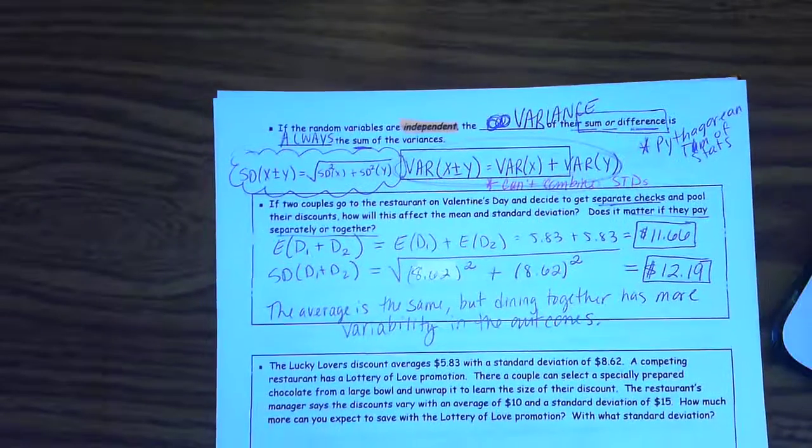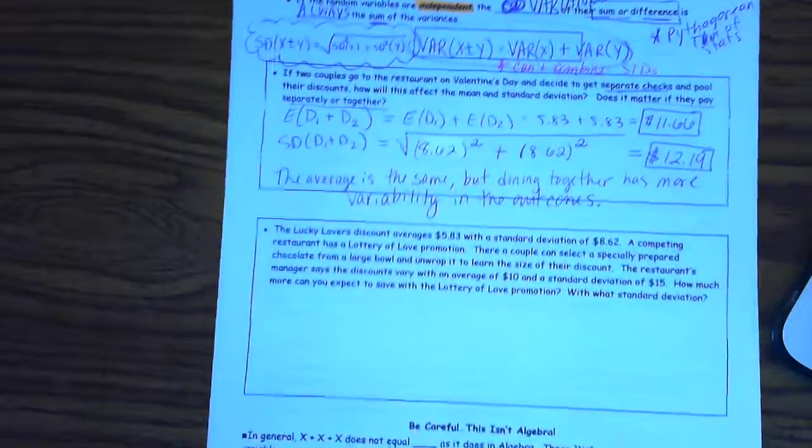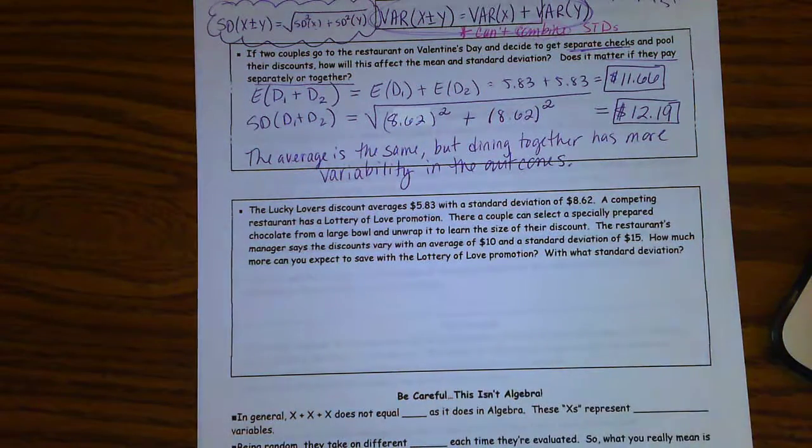See if you can do this next problem. I'll come back on and do this problem as well, but maybe pause the video and see if you can do that one on your own.